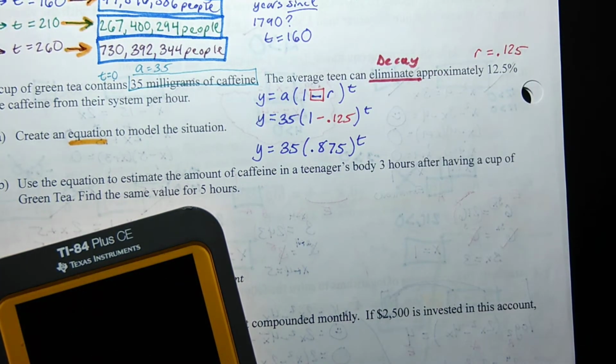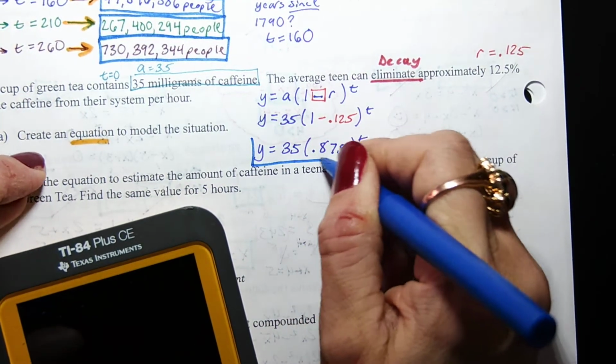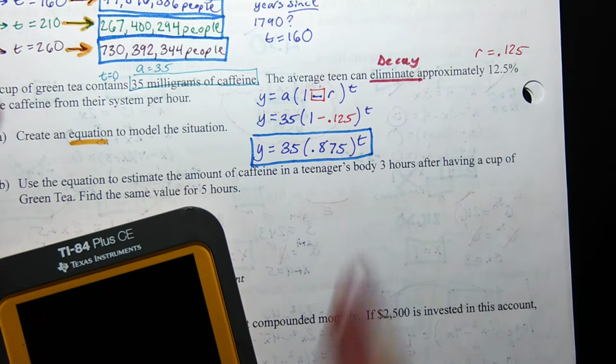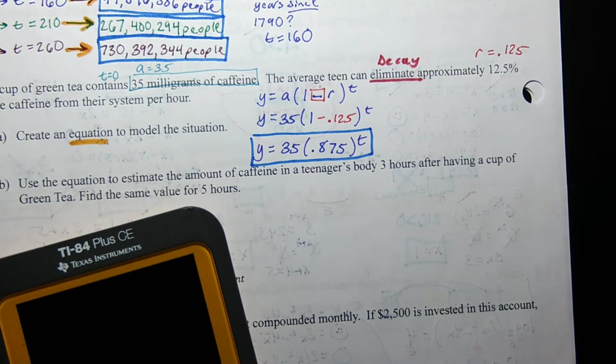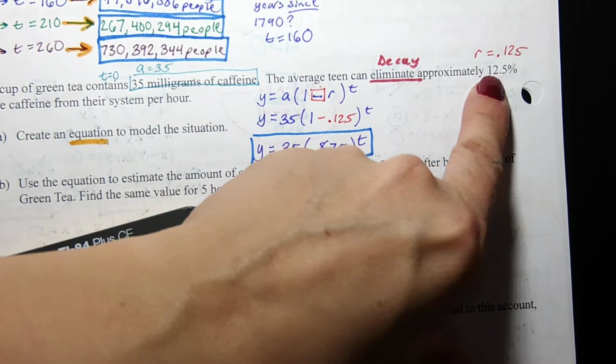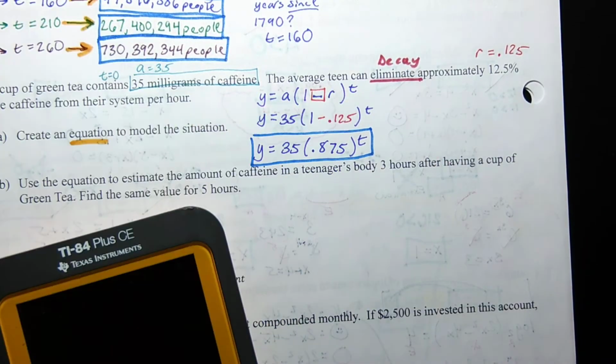Does this match what we said about decay functions the first day of this unit? That the base associated with the exponent should be between 0 and 1. Is 0.875 between 0 and 1? Yup. So that's why when we're given these rates, these percentages, it's 1 minus for the decay, 1 plus for the growth. So there's our model. Hooray.